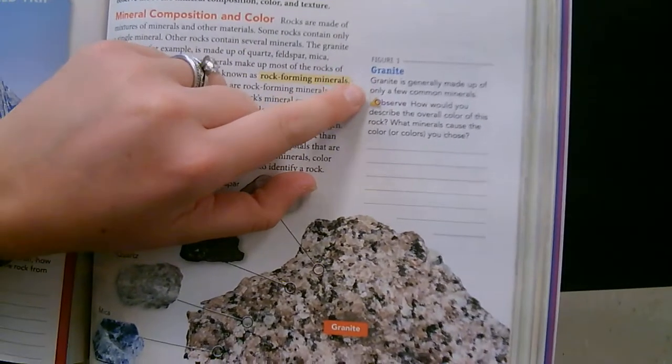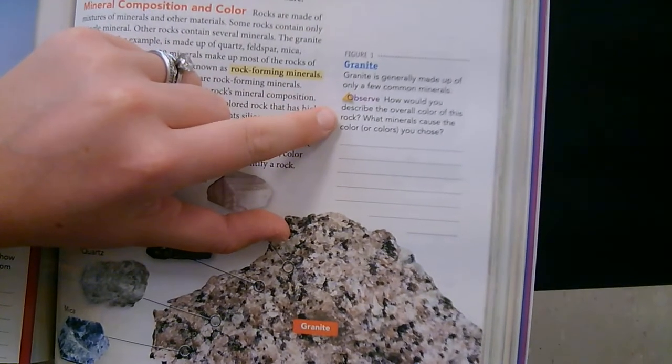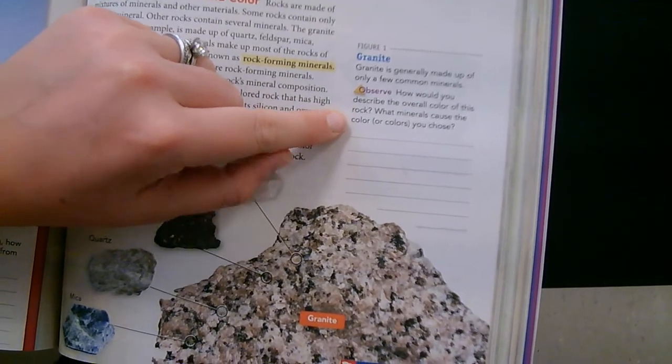All right, granite. How would you describe the overall color of this rock? What minerals caused the color or colors you chose?